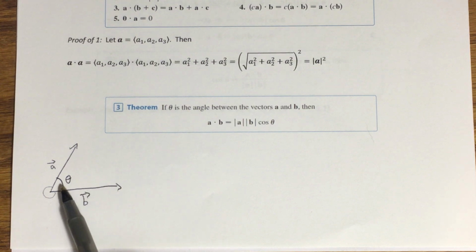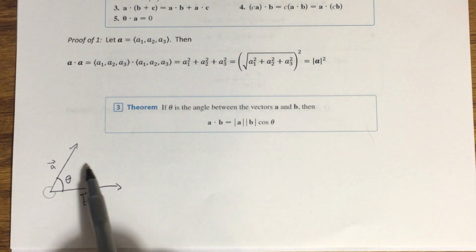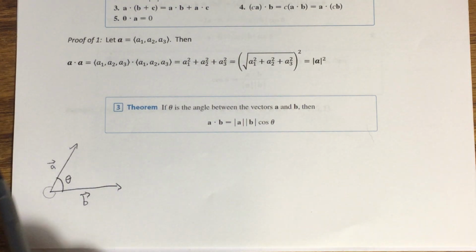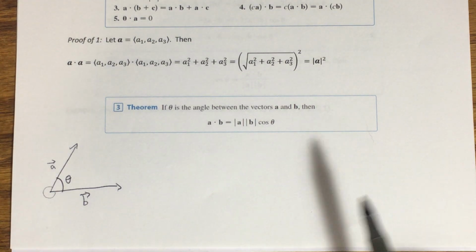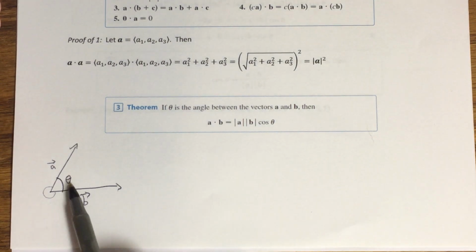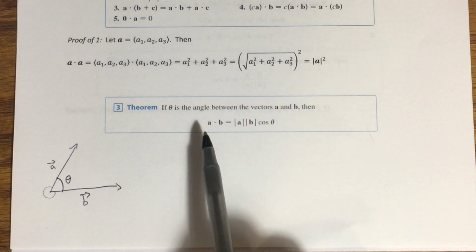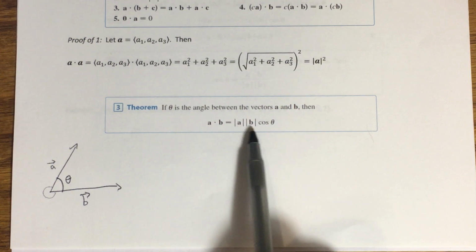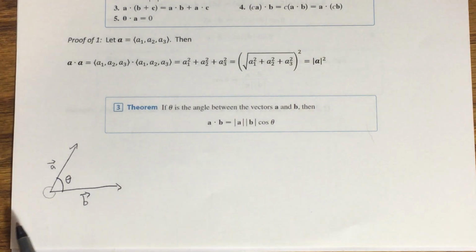And you should be able to see that if that's what we mean by theta, then theta can only take on values between 0 and 180 degrees, or 0 and pi. Because otherwise, if we rotate A past 180 degrees, now the smallest angle would be down here instead of up here. But anyways, keeping that in mind, it turns out that if theta is the angle between the two vectors A and B, then the dot product is equal to the product of the magnitudes of A and B times the cosine of that angle.